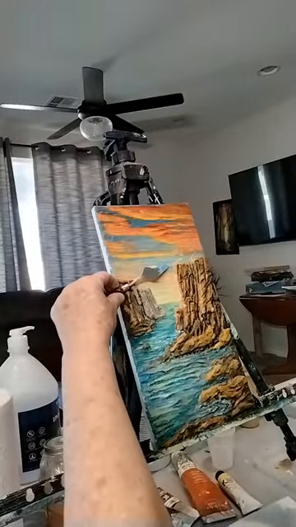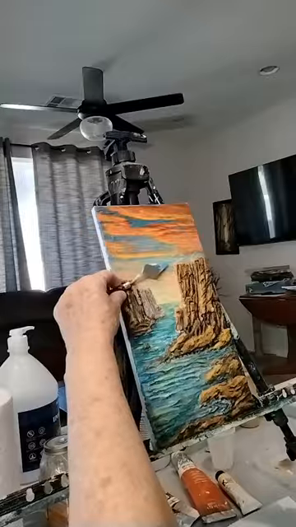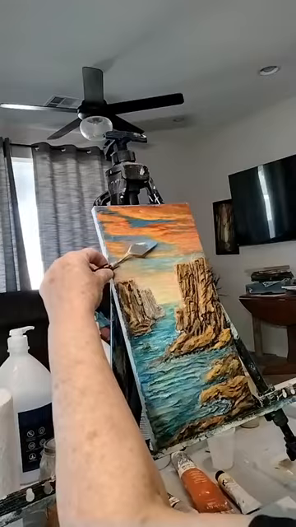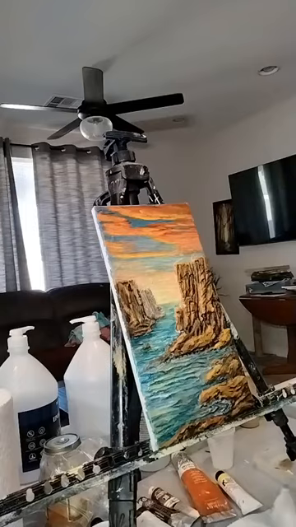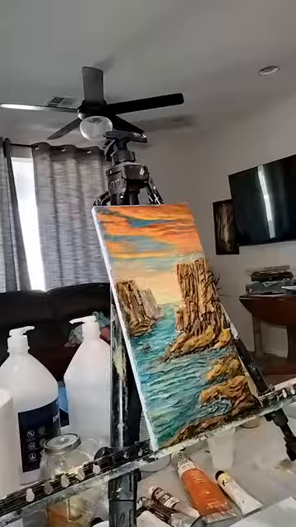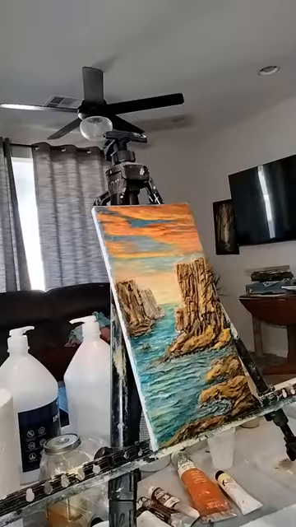And yeah, it's not quite matching. Closer to that one than this one. That means I probably need a little bit of white. I wonder what would happen if I added the light yellow to it. It might get me there.